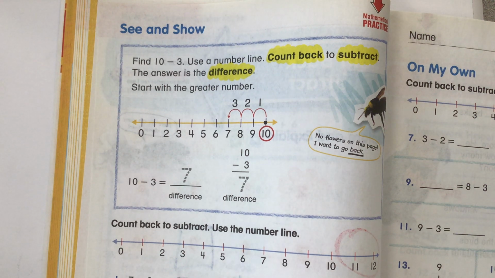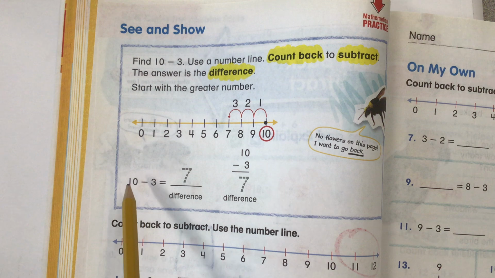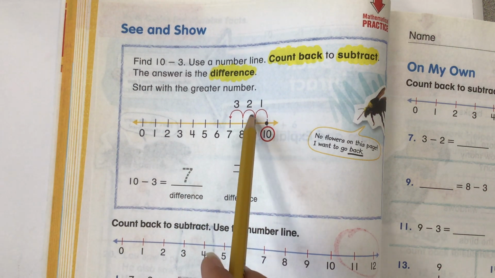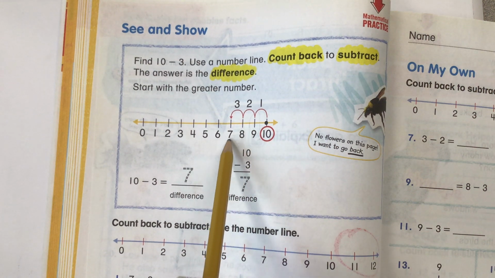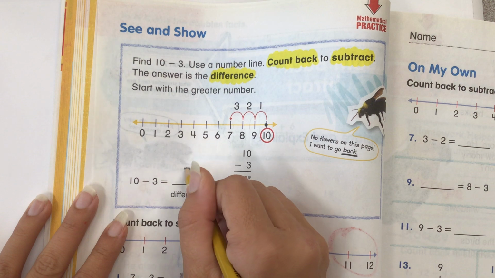Find 10 minus 3 and use a number line. Count back to subtract. The answer is the difference. So when you're working on a math problem, the answer to a math problem with subtraction is called the difference. 10 minus 3 equals 7. Start at 10, count back 1, 2, 3, and the answer is 7. So the difference is 7. So we're going to trace that.